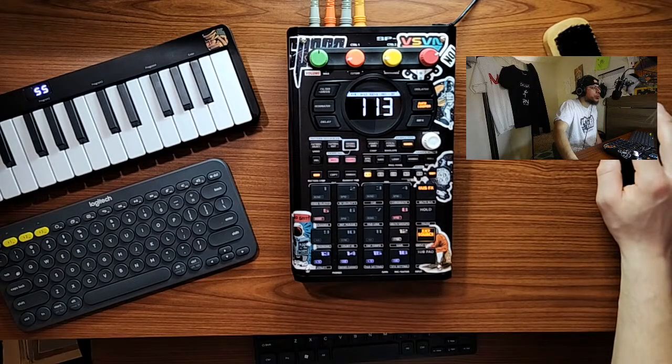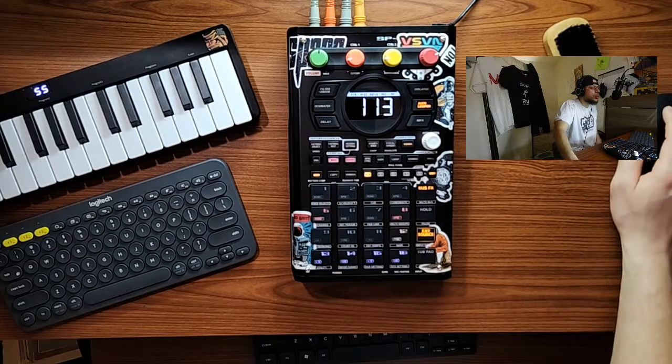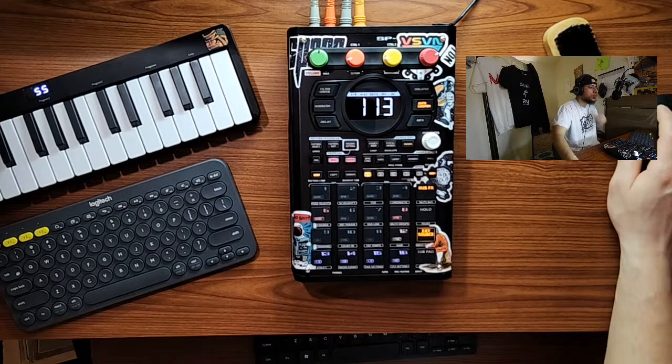And you can just bypass these. And just make it an effects chain here.